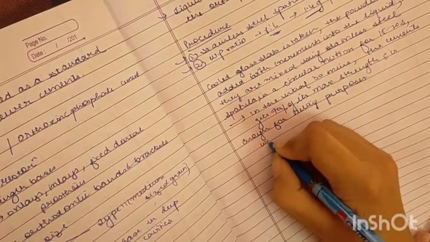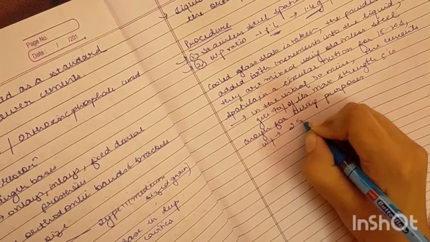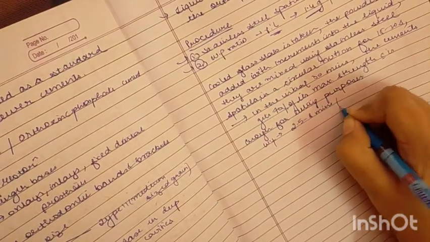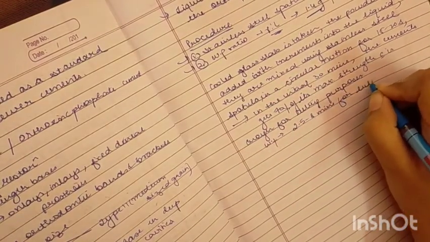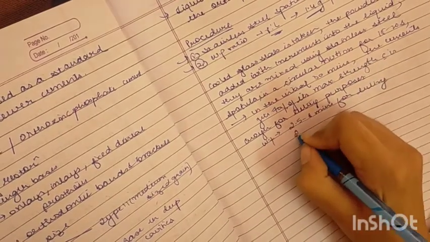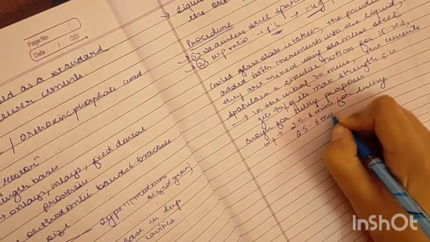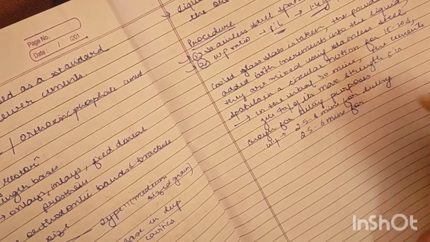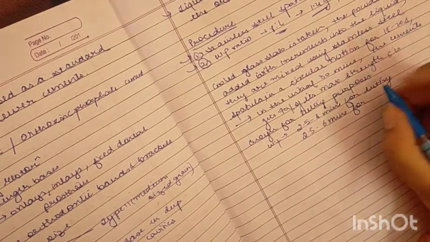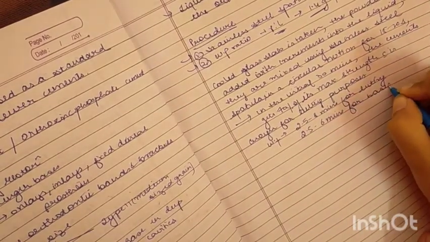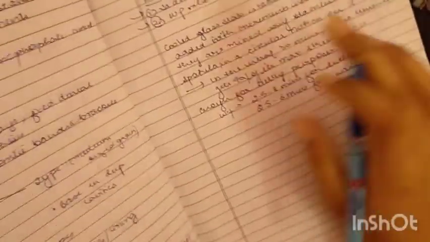Now coming on to the working time, which is 2.5 to 8 minutes for luting, that is type 1, and 2.5 to 6 minutes for bases. Now the procedure is done.